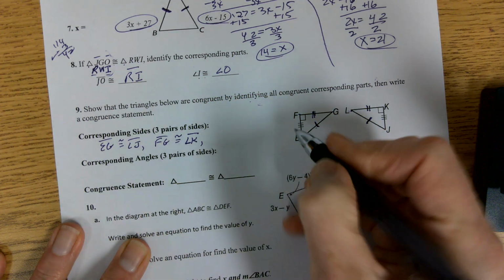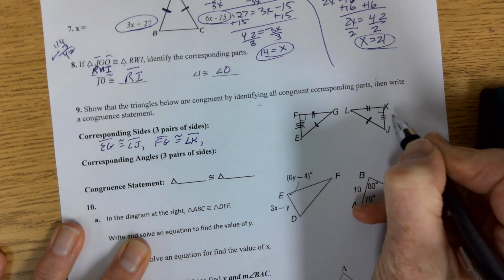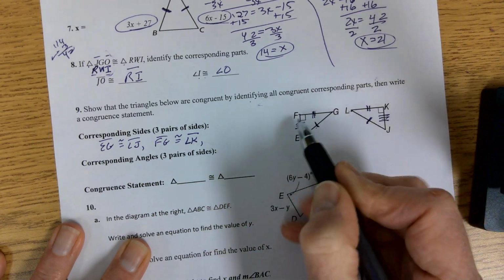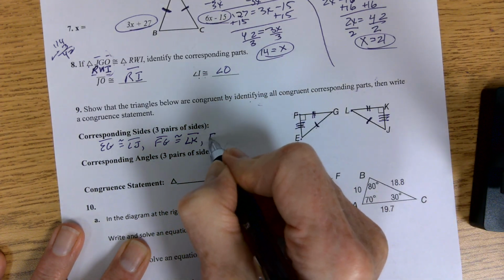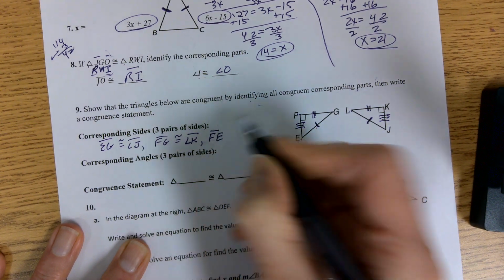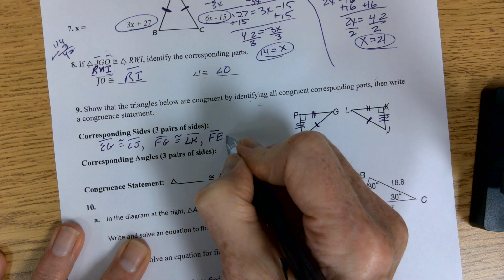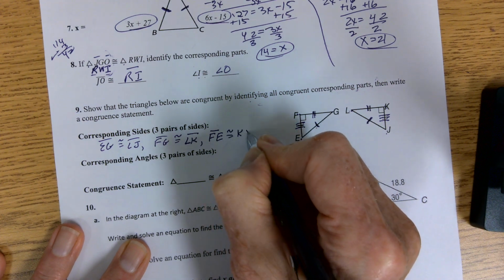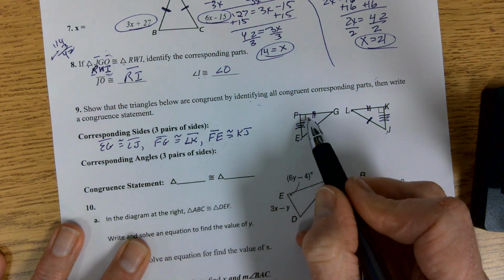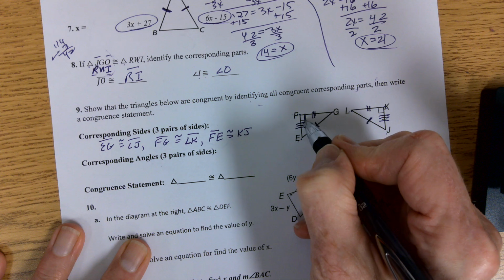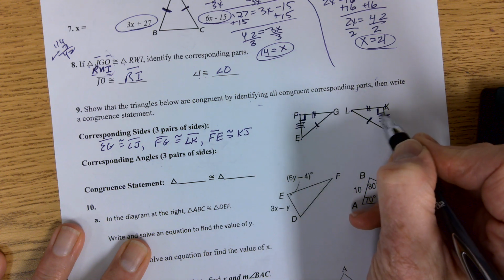And then the last one, 3 to 3. So I'm going F to E, start to end. You always name the end points of the segment. End point, start to end, KJ. Corresponding angles. Let's start with the right. This is easy. Right angle to right angle. I like that one.